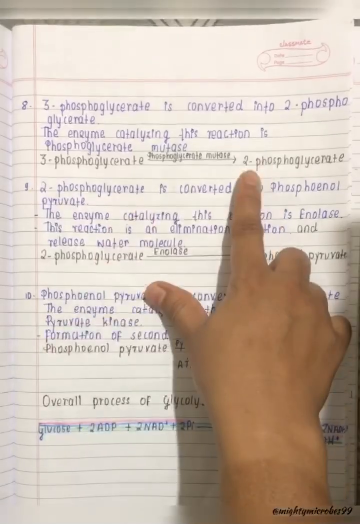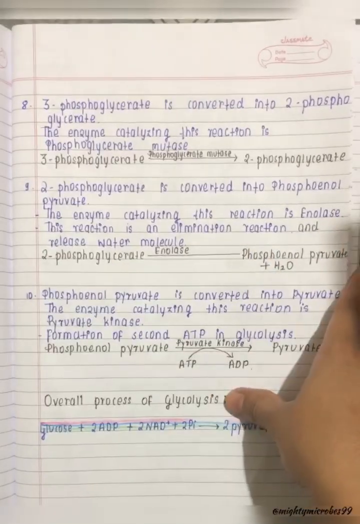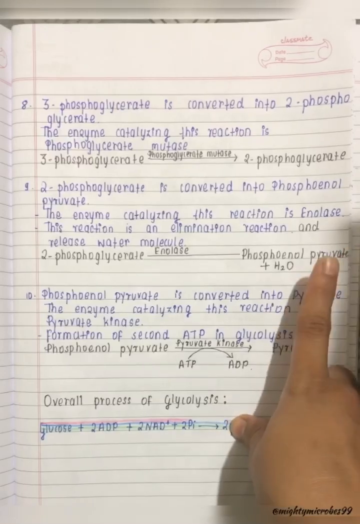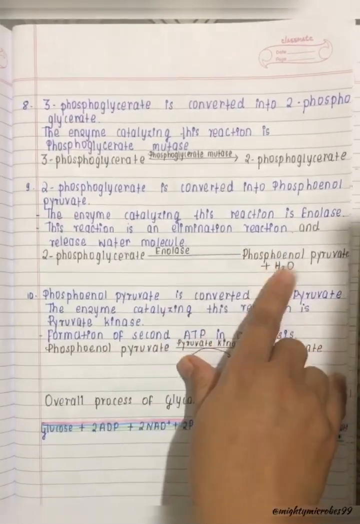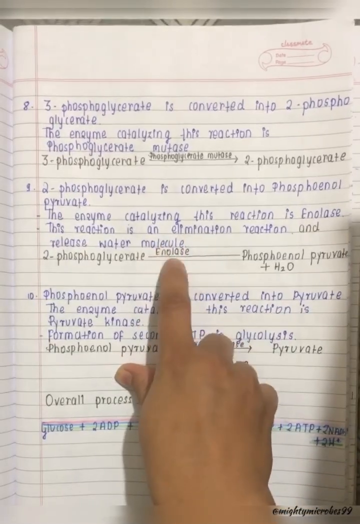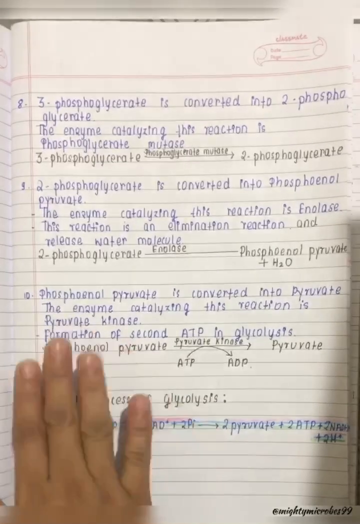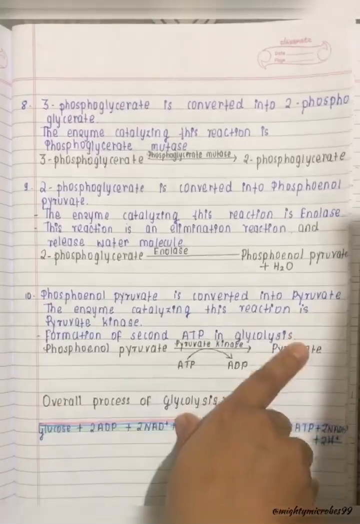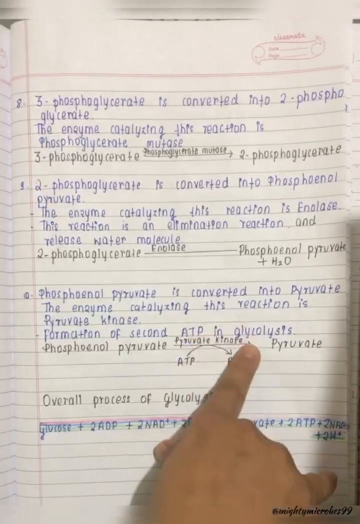After that, 2-phosphoglycerate is converted into phosphoenol pyruvate and water. This reaction is an elimination reaction and it releases a water molecule. Here the enzyme catalyzing this reaction is enolase, and in the final step, phosphoenol pyruvate is converted into pyruvate with the help of the enzyme pyruvate kinase.